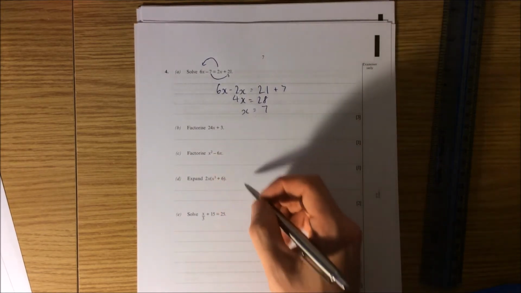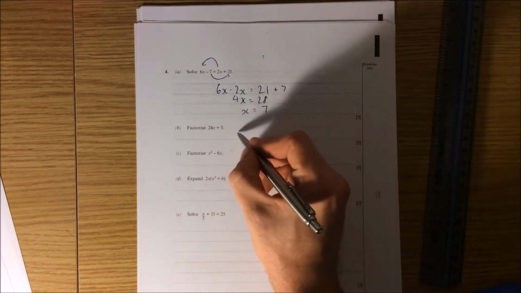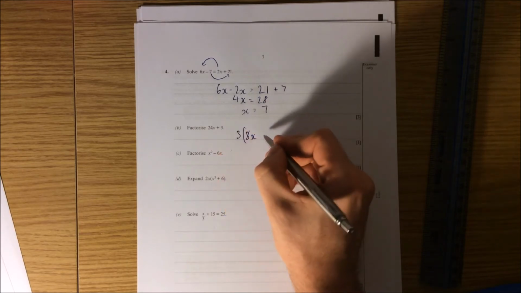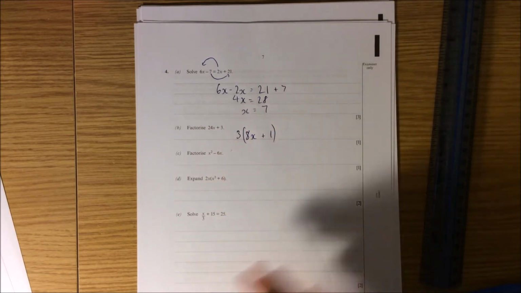Factorise, look for anything common. There's only the number 3 common in both terms, so we'll have a 3 outside the bracket. I'm going to have to times that by 8x to get the 24x, and I'm going to have to times it by 1 to get the 3.